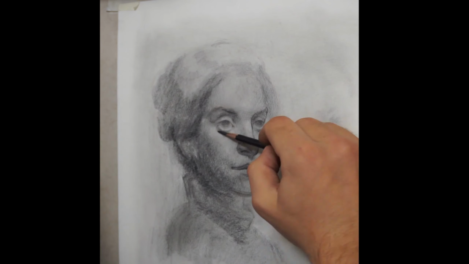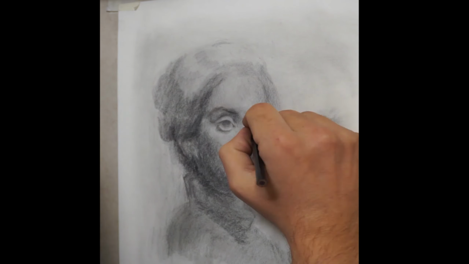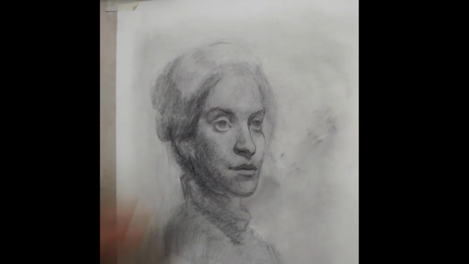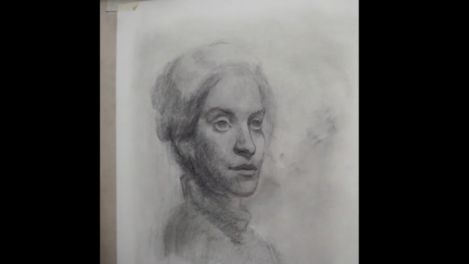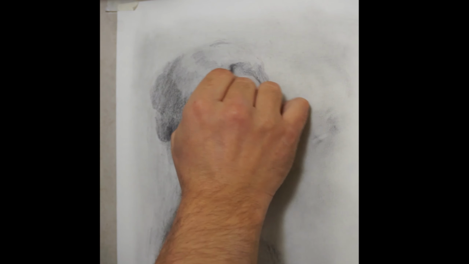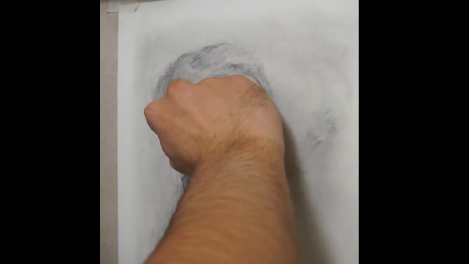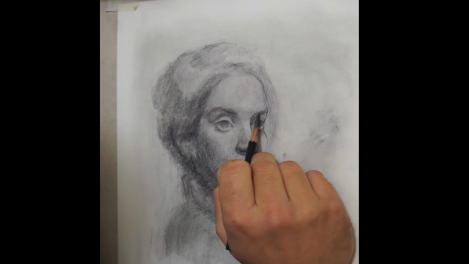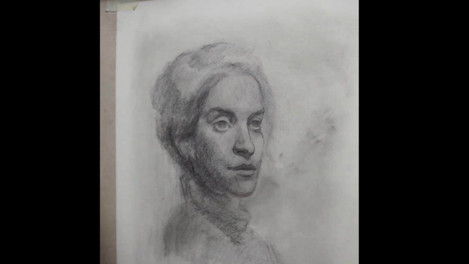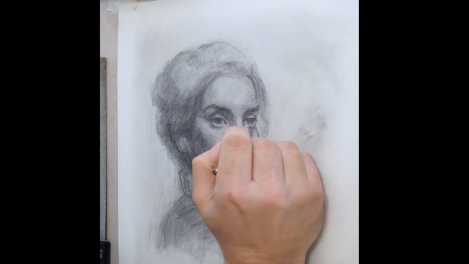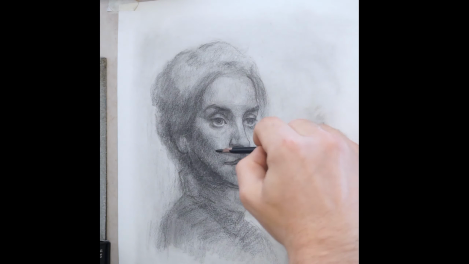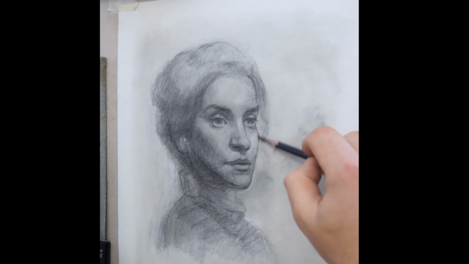So yeah, here I'm just refining the shapes a bit, working a bit on the values of the eyes here, for example, and trying to make the form turn a bit, because the whole head is somewhat like an egg shape, and the hair also has its own shape.